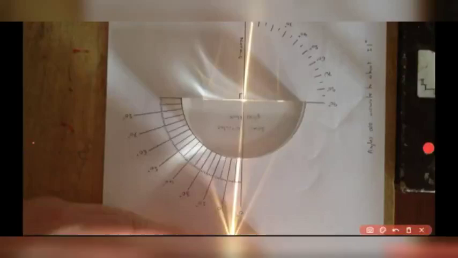Now let me tell you one thing. This is what will actually happen. This part will go through, but slowly, say in this example, it will go something like this.